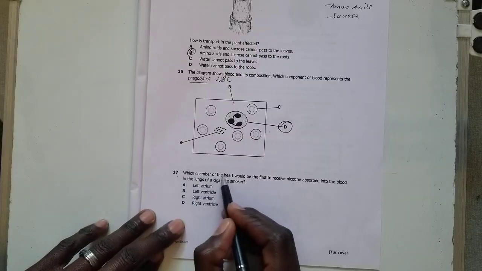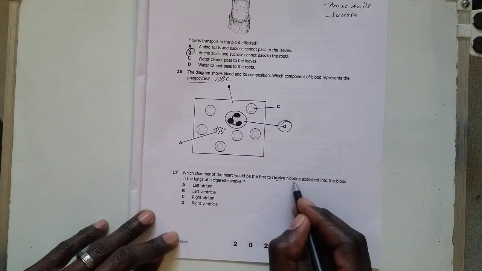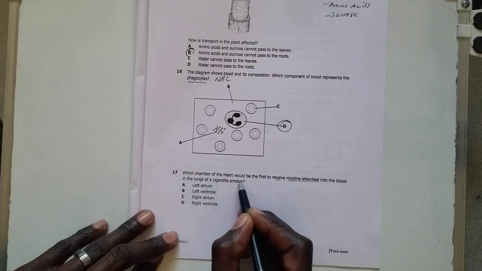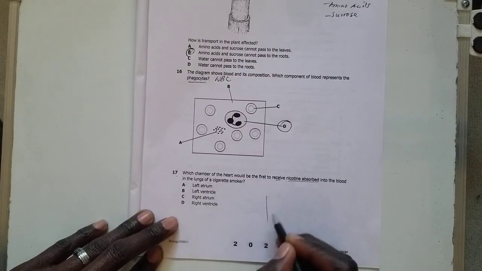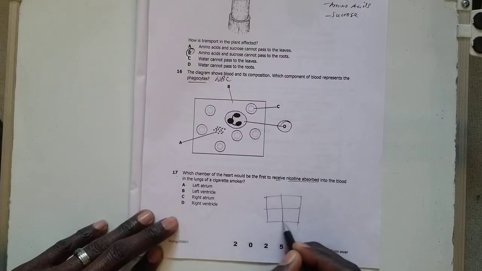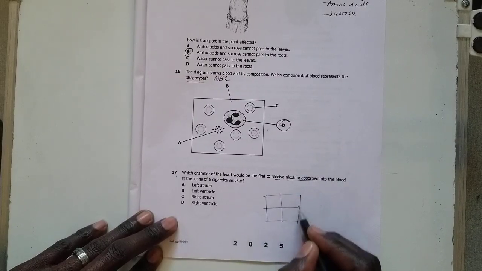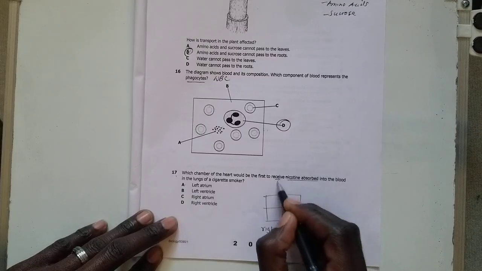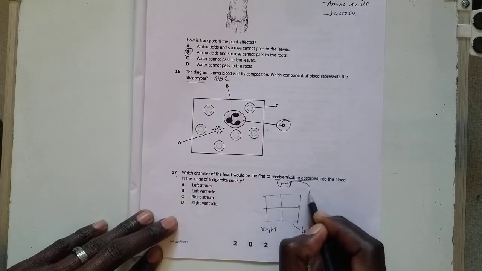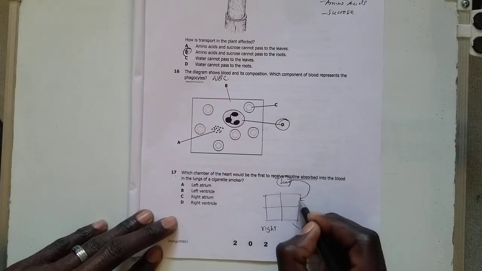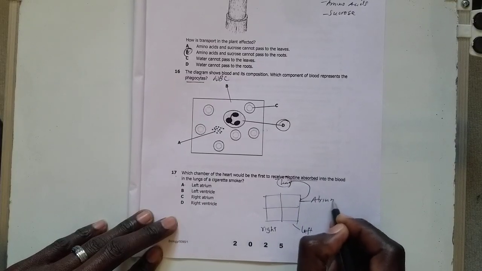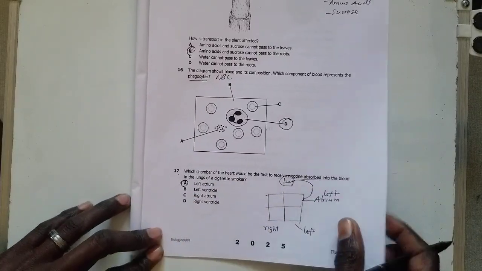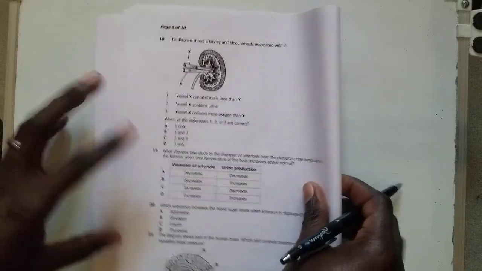17, which chamber in the heart would be the first to receive nicotine absorbed into the blood in the lungs of a cigarette smoker? So if you look at the heart, if that is the heart, you have got the left part, and you have got the right hand side, and from the lungs, blood comes to the left hand side, specifically what we call the atrium. So it is the left atrium that you're going to have there. So that's what we mean there.